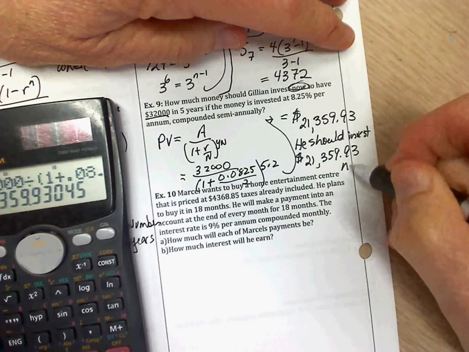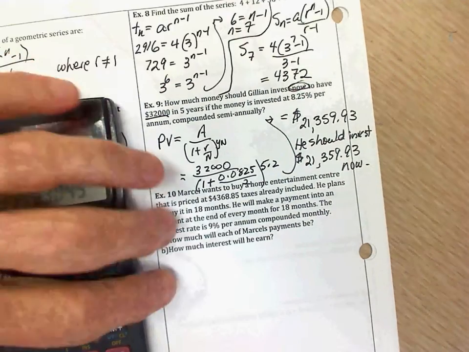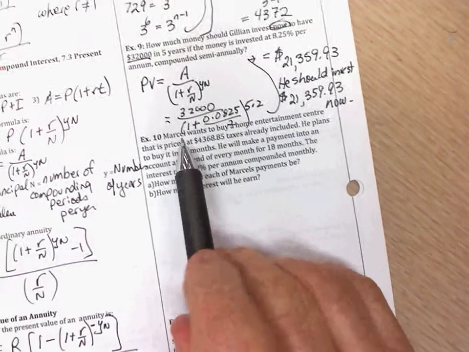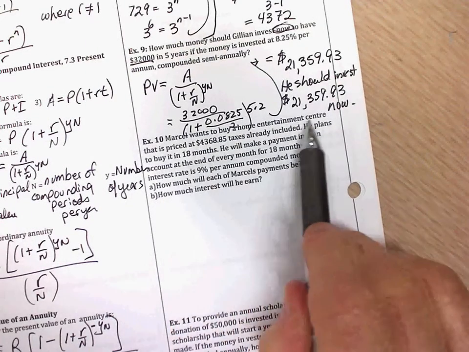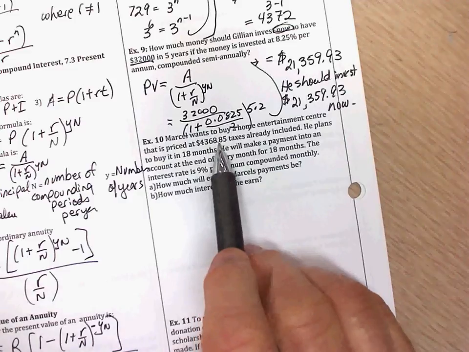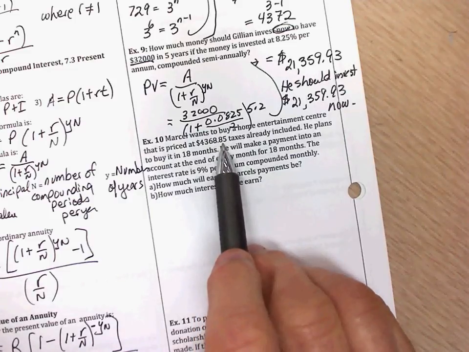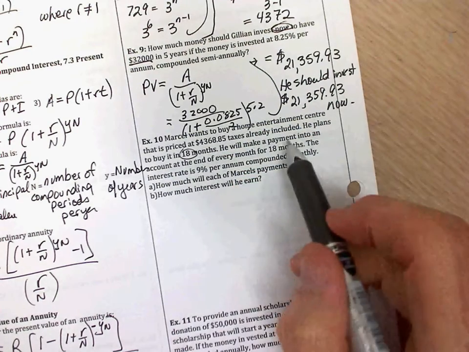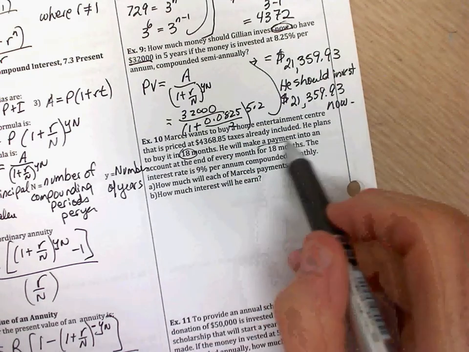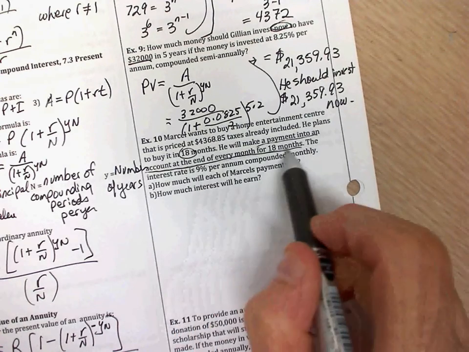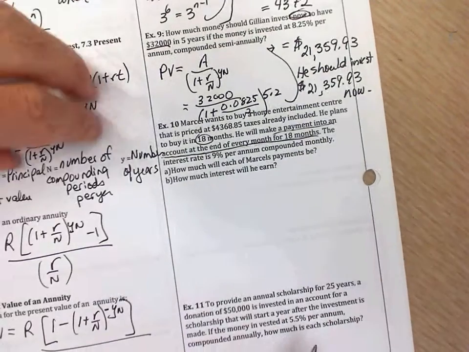Okay, example 10. Marshall wants to buy a home entertainment center that is priced at $4,368.85. He plans to buy it in 18 months. He's making several payments. You see, so here he's making more than one payment. So we're out of the compounding formulas. We're into the annuity formulas because of these regular payments.